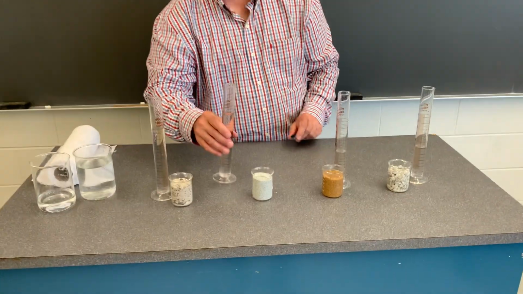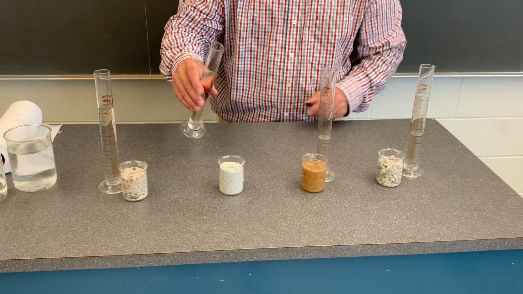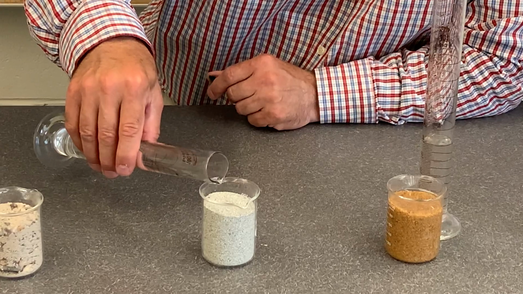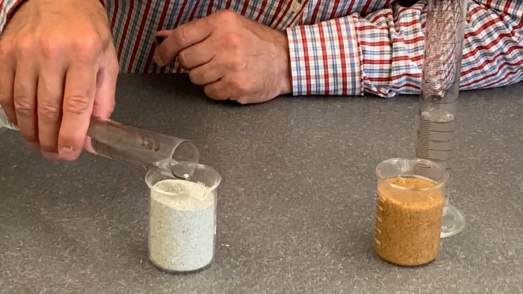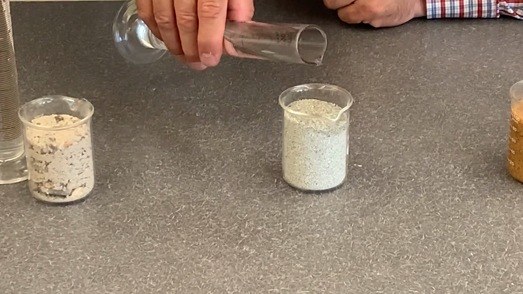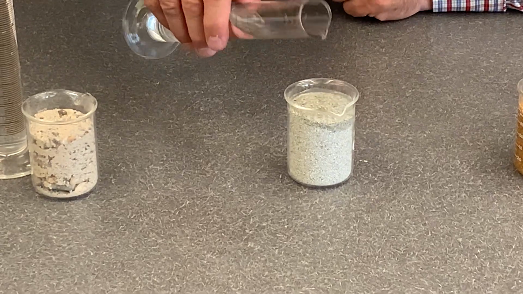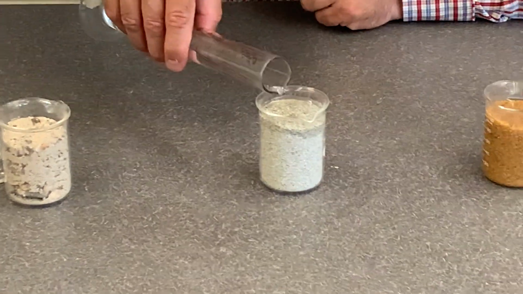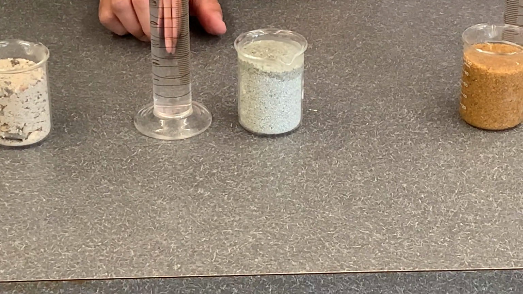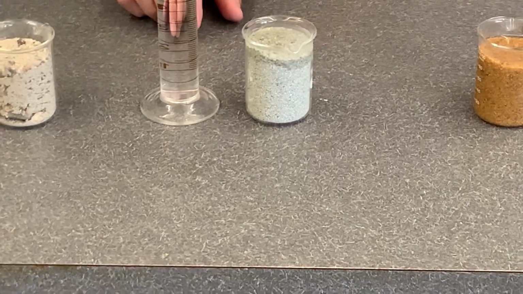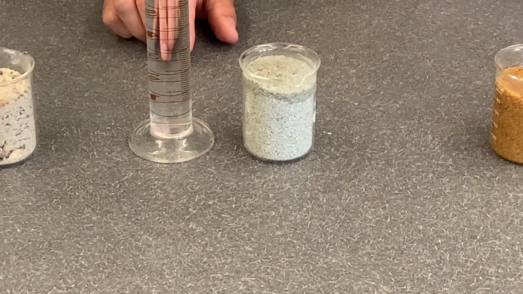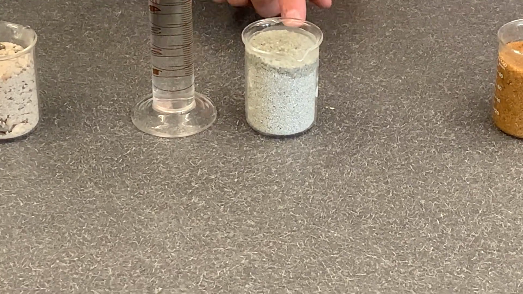Let's try this clay. This is called bentonite clay. Same thing, about 100 mils of the sediment and 100 mils of water. Let's observe what happens here. And that's just pooling up on top. It also expanded. It tells us something about bentonite as a clay. It's a clay that likes to absorb water, so it does have industrial uses.